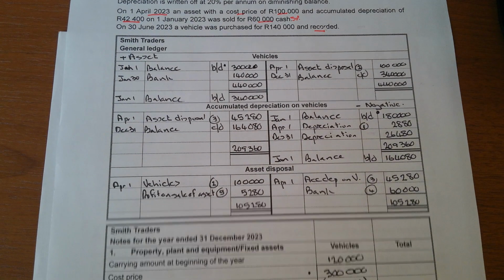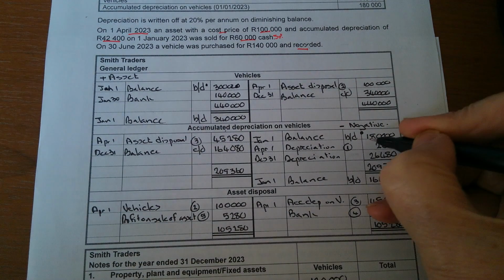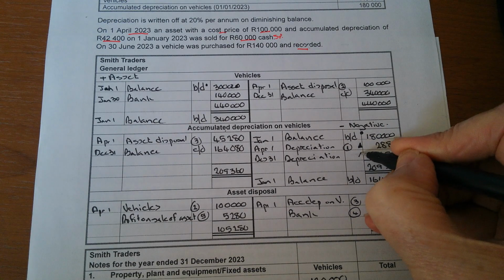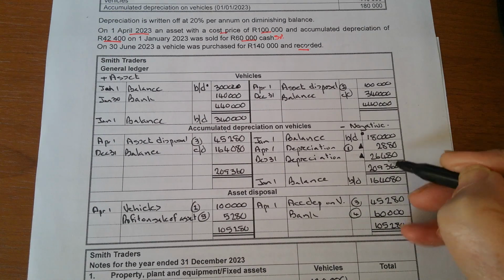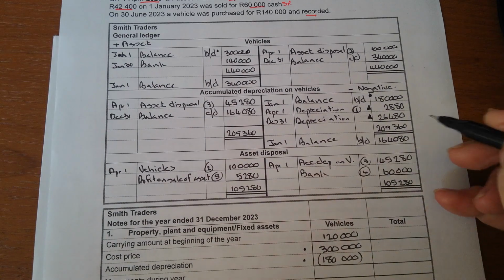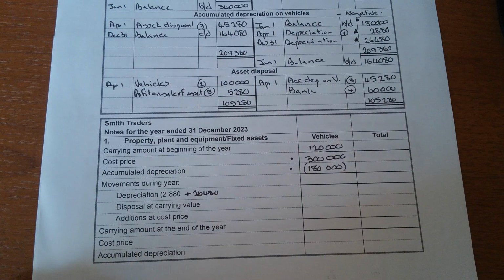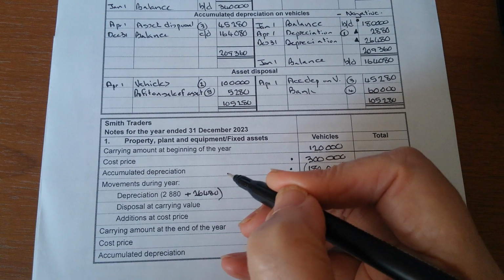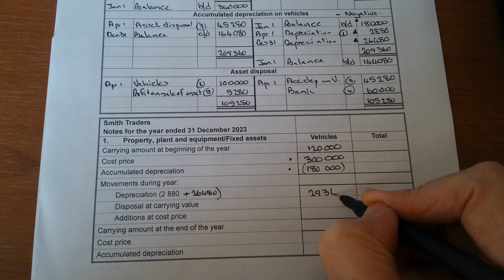Then I look at my accumulated depreciation account, and we've written off depreciation on the day when we sold an asset, and we've written off depreciation at the end of the year. So I will add those two together to indicate that's the total depreciation that we've written off during this year, and that will add up to 29,360.